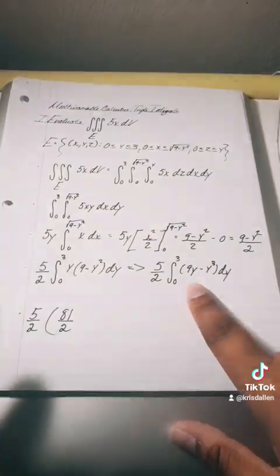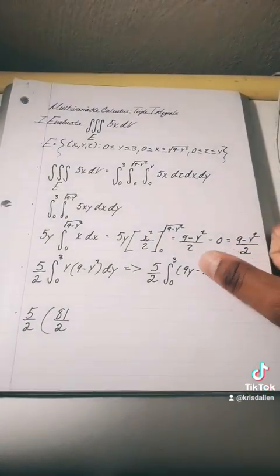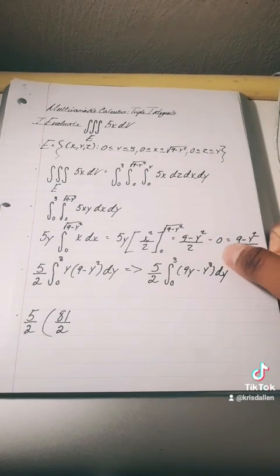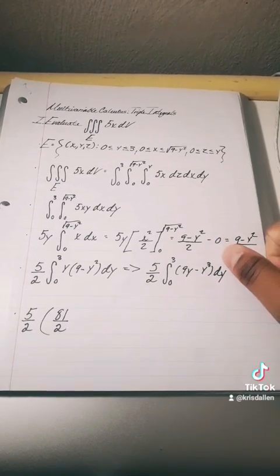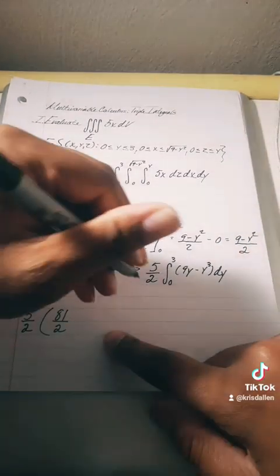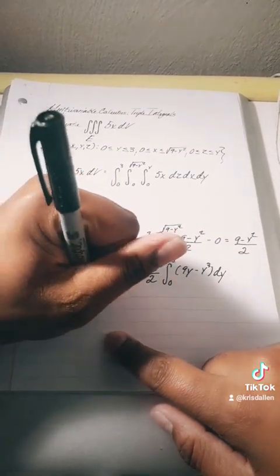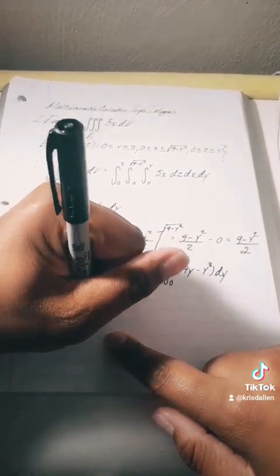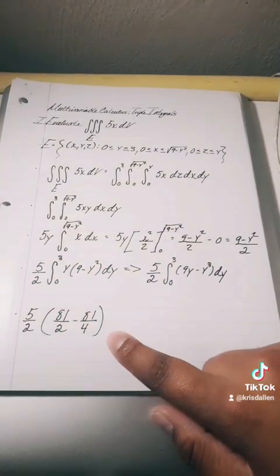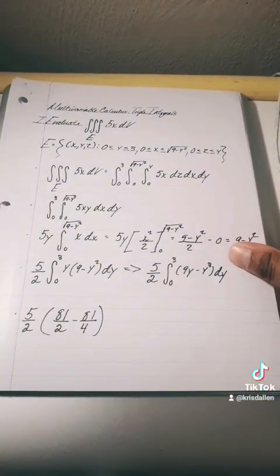And then over here, I'll have basically y raised to the fourth over 4 from 0 to 3. So in that case, I think we're going to get 81 over 4, because I know that 3 to the fourth would be 81.